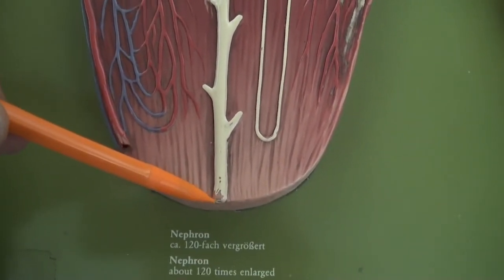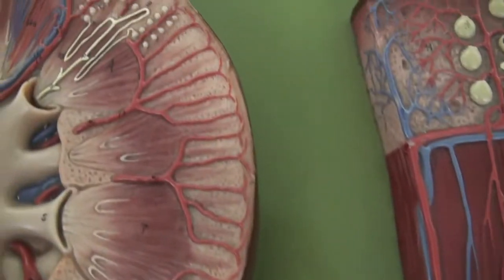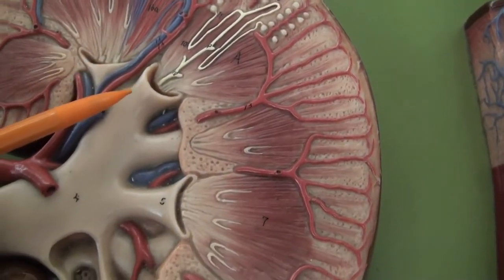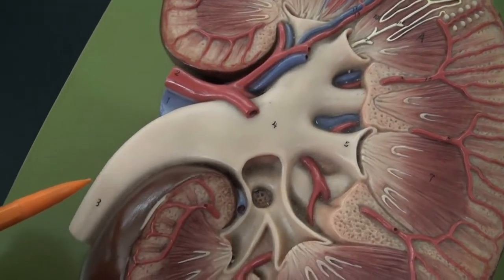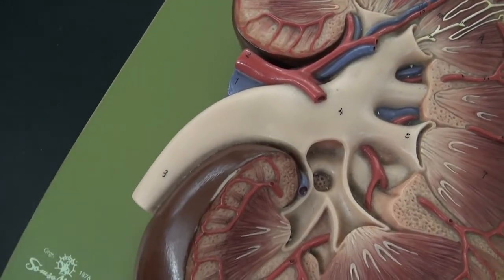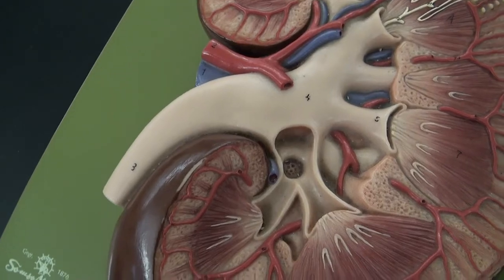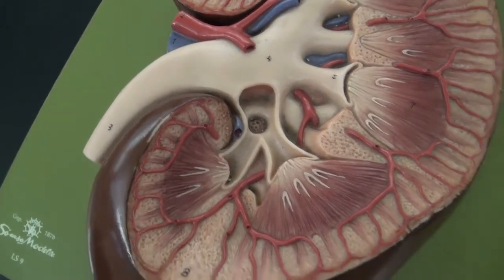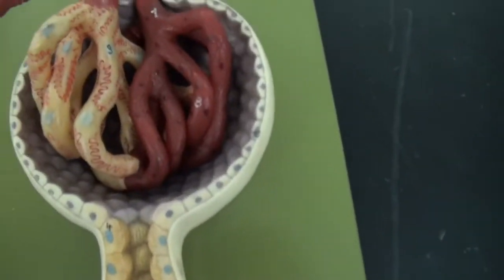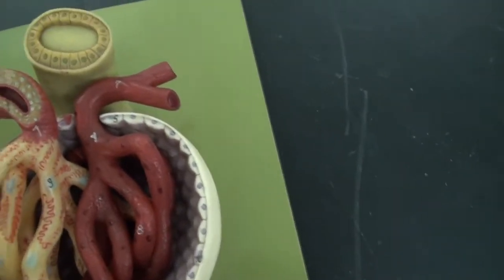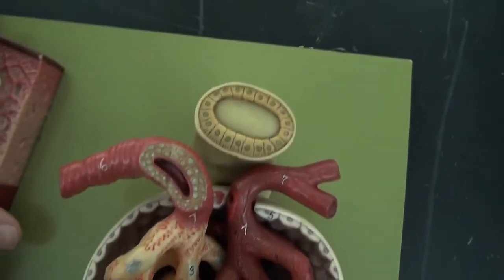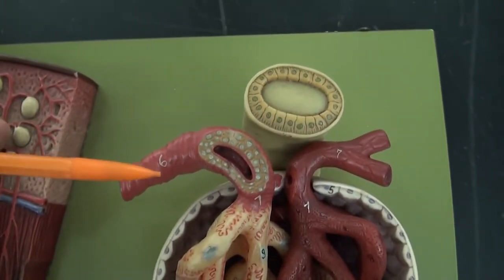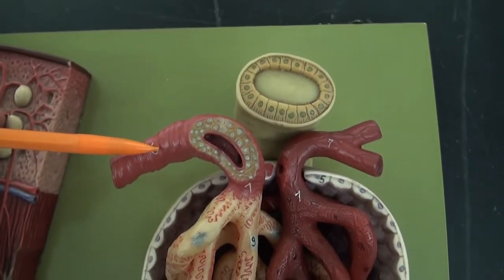And as we said a minute ago, the papillary duct will empty into the minor calyx, which empties into the major calyx, which empties into the renal pelvis, which empties into the ureter, which empties into the bladder itself, which empties out the ureter, to wherever it's going. This is a close-up of the glomerular capsule itself. So this is incoming. So this is the afferent tubule.